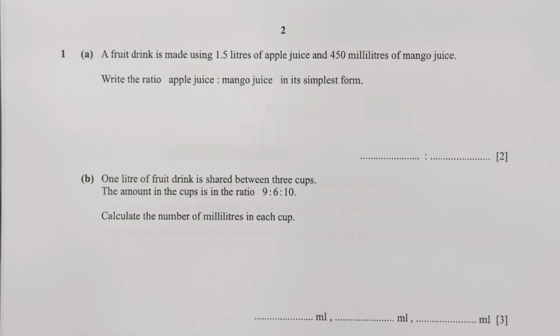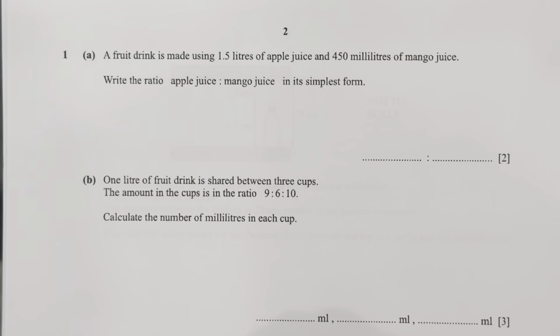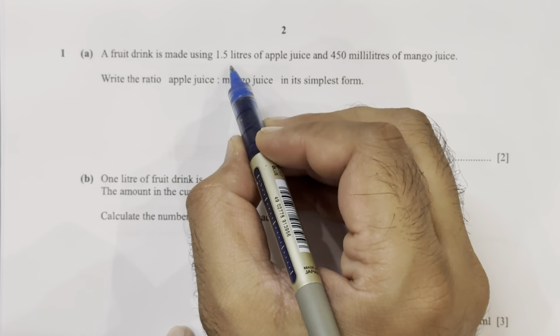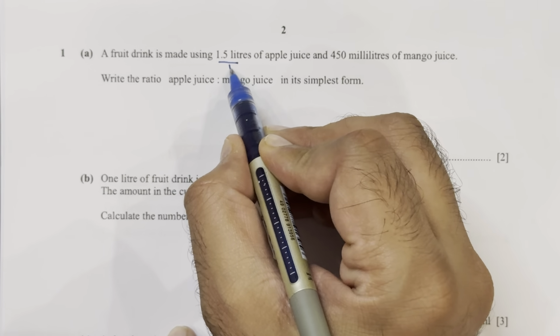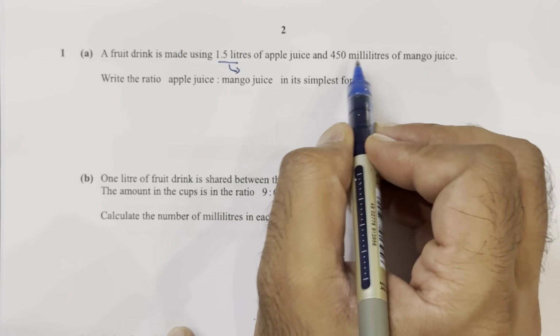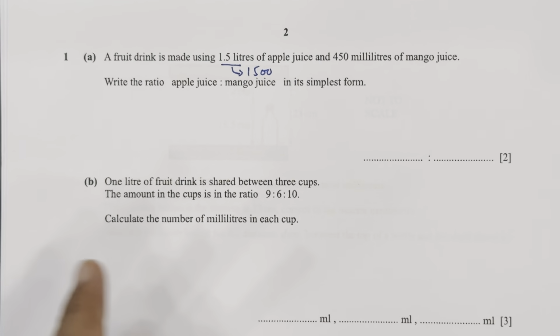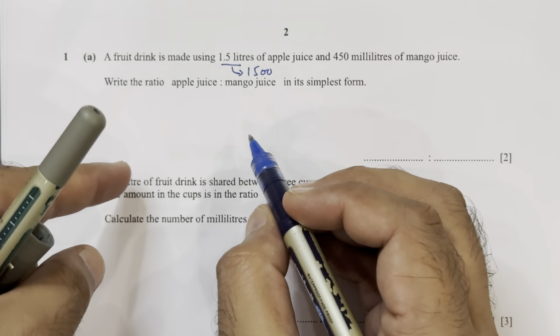A fruit drink is made using 1.5 liters of apple juice and 450 milliliters of mango juice. Write down the apple juice to mango juice ratio. This is a simple question, but first you need to change the unit. We need to change liters into milliliters because for the ratio we have to use the same units, and we can convert it by multiplying 1.5 by 1000.